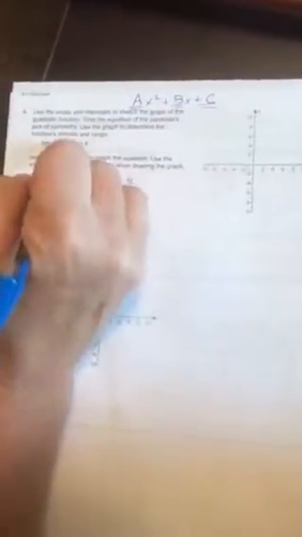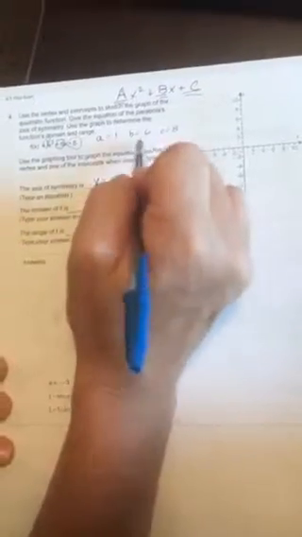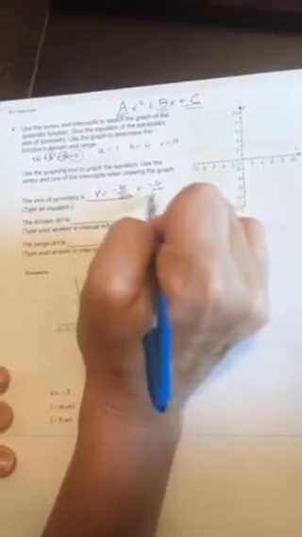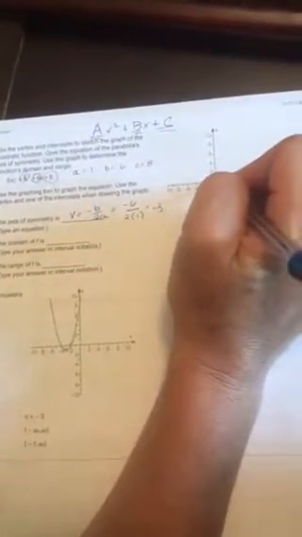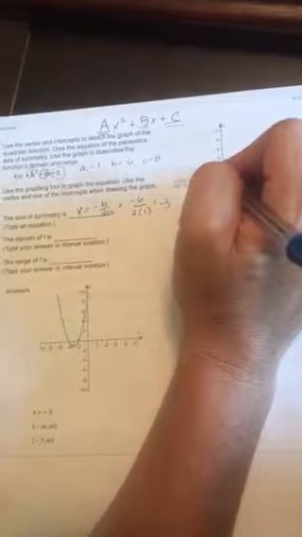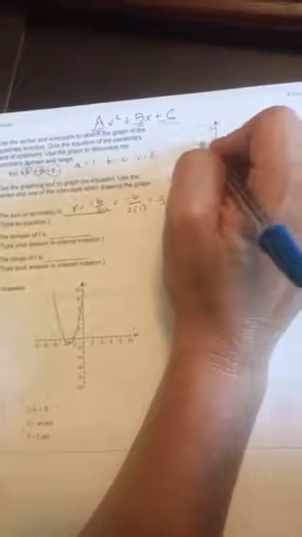So move on down here, and I see that a is 1, b is 6, and c is 8 in this case. If I do negative b, so I have negative 6 over 2 times 1, that's going to get me negative 3. So the axis of symmetry means this: I'm going to go over here to negative 3, and I'm going to put an imaginary dotted line.